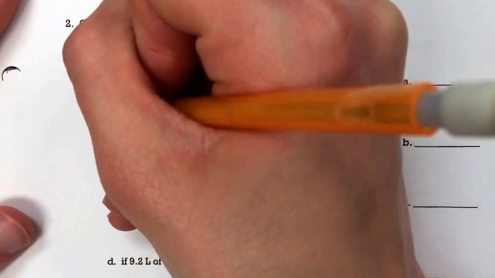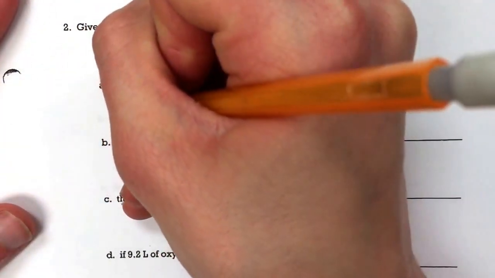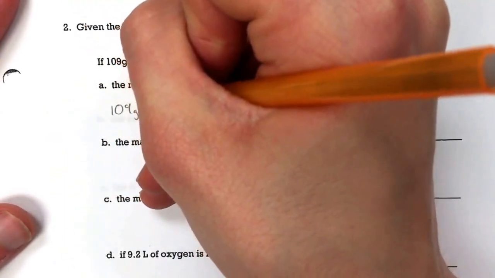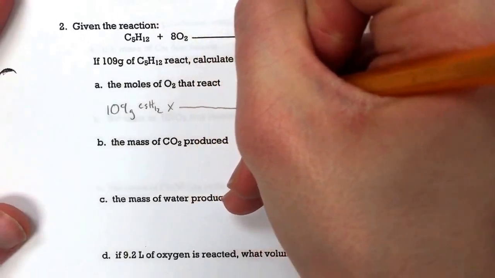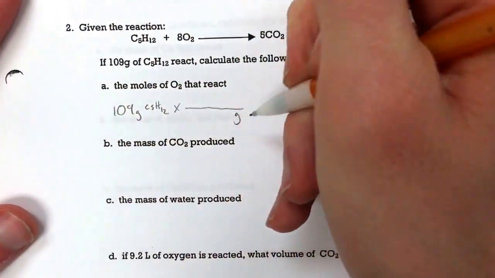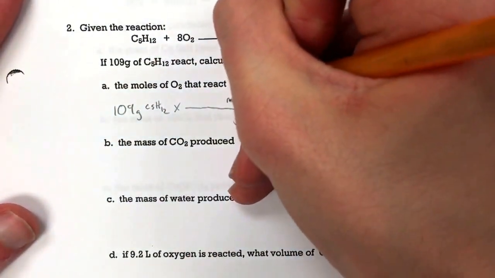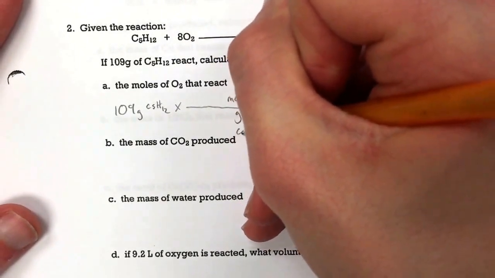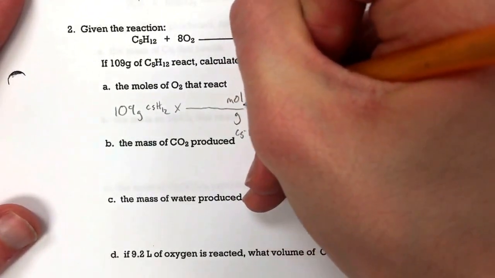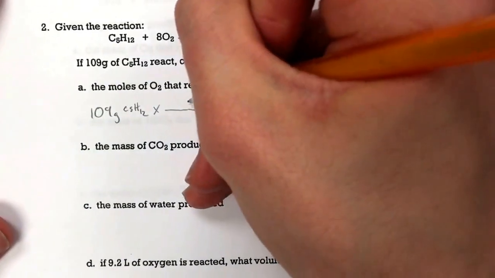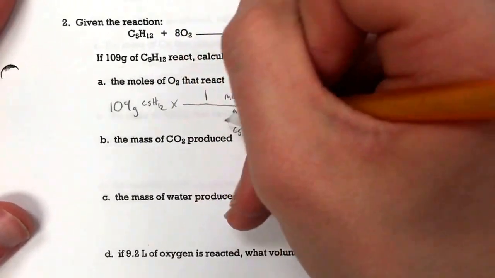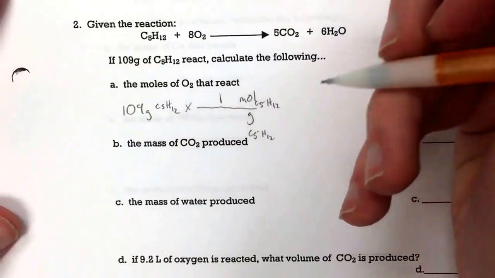So we have 109 grams of C5H12. And we do our times goes into, we drop grams down, and we're going to moles. Now this is grams of C5H12, and this is moles of C5H12, okay? This is going to be 1. Now to find the gram amount, we have to find the molar mass.